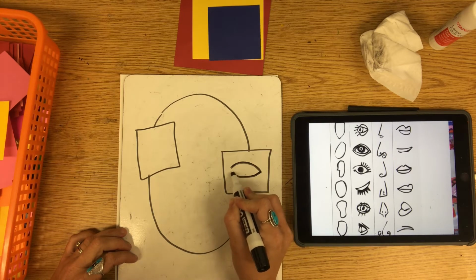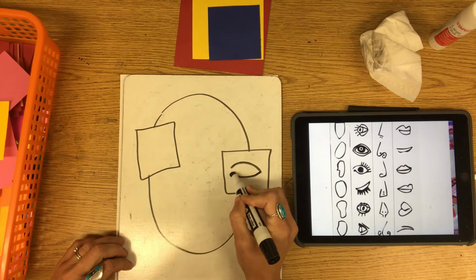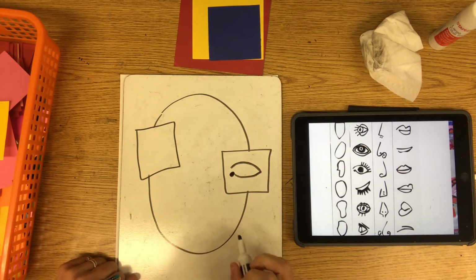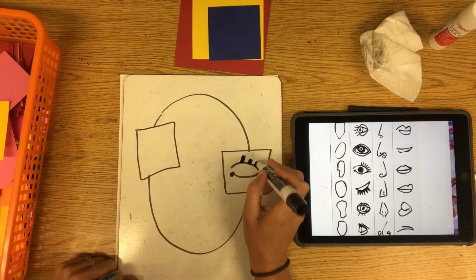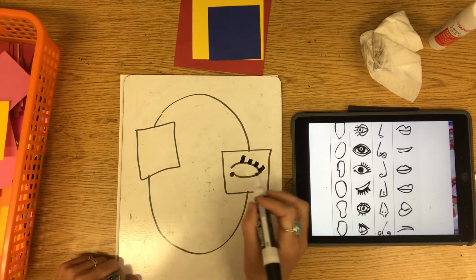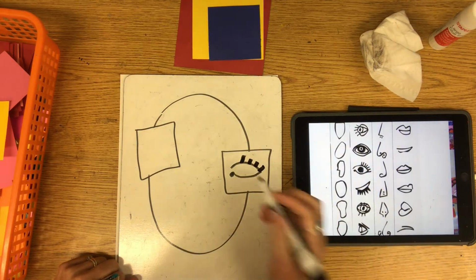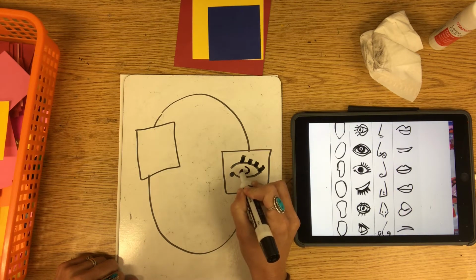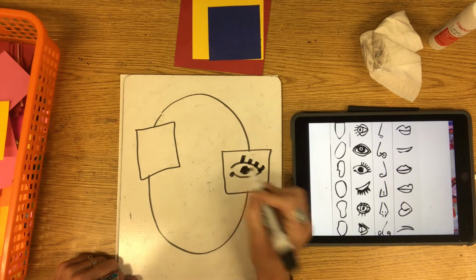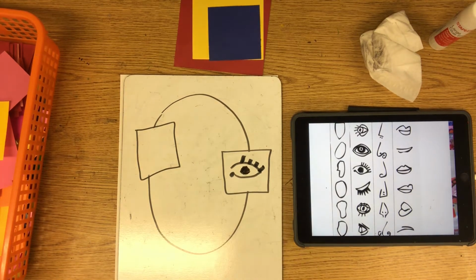And it has kind of like the teardrop that the eye has. So a little circle in the end. Okay? And then I need to do my eyelashes. Okay? And the pupil is not round all the way. It kind of has a little bit of sharp edges. Alright, so we have one eye.